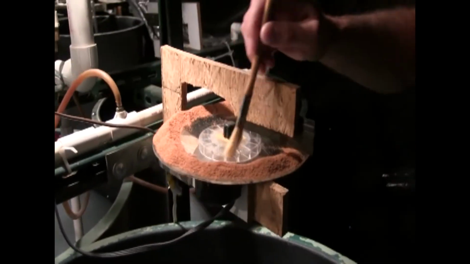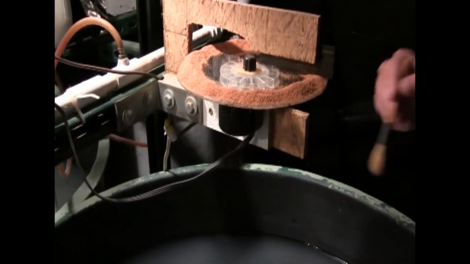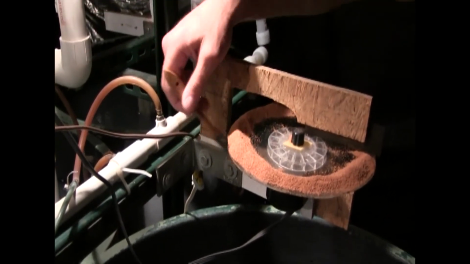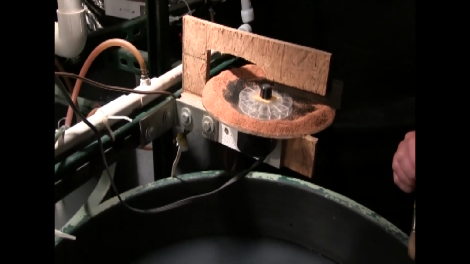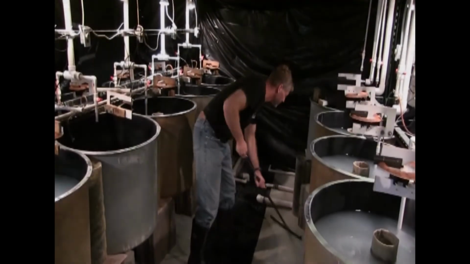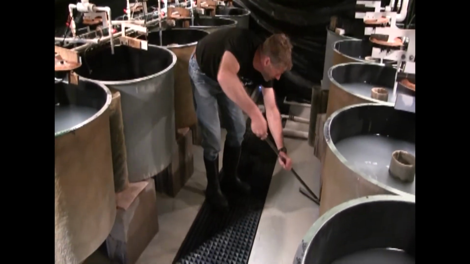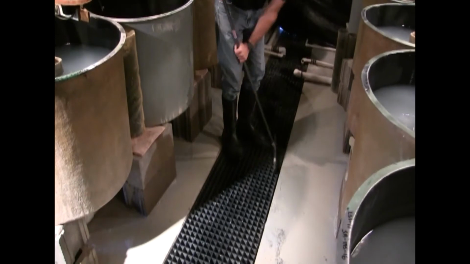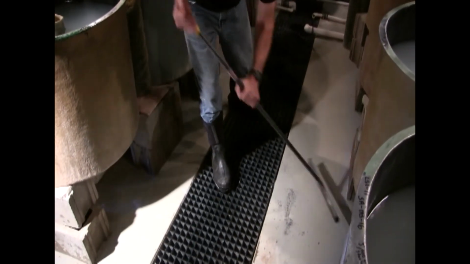It is also important to brush off any feed that falls onto the feeders to prevent mold and rancid feed from falling into the tanks. After cleaning and feeding, disinfecting the floors in the larval room is important to lower fungus and mold.